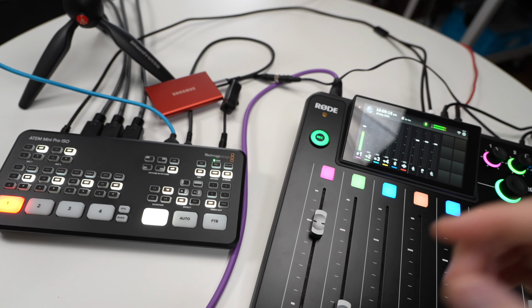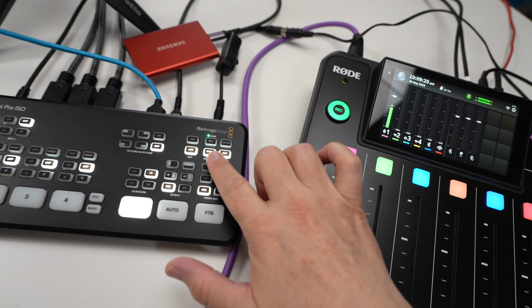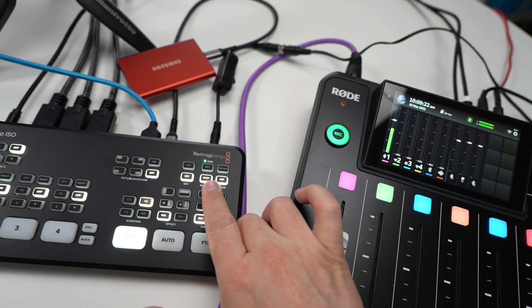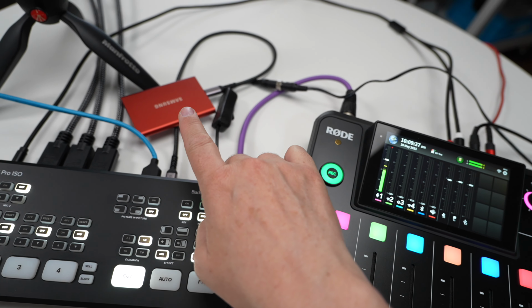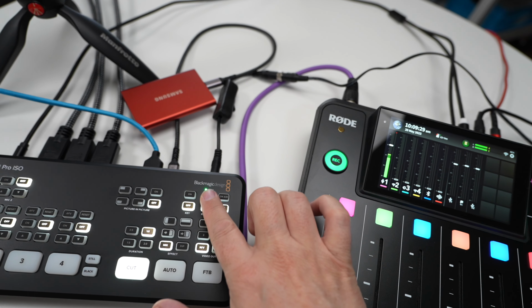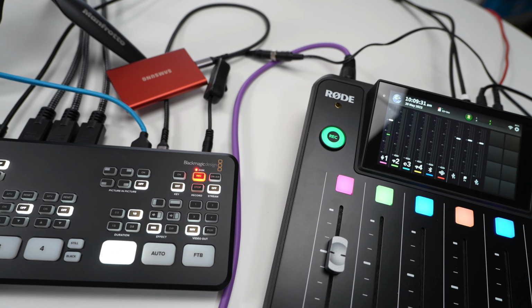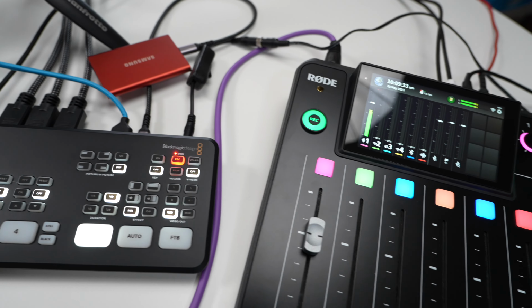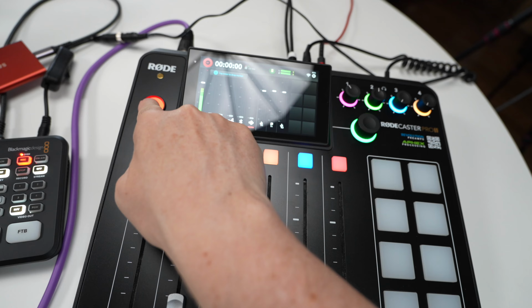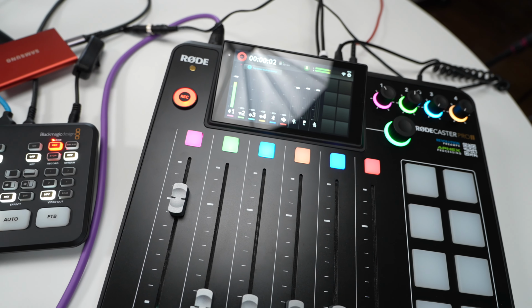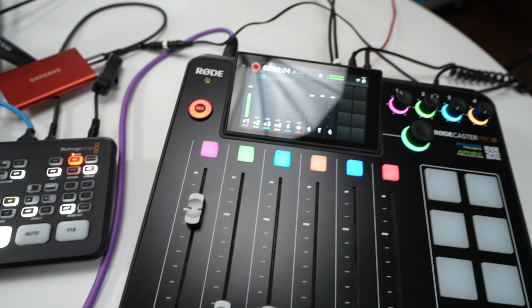So first things first, what you're going to do is right here on the ATEM Mini Pro, to record your video into the external SSD, you're going to want to hit this record button before you get going. And then what you'll want to do is head on over to the Rodecaster Pro 2. You're going to hit this record button. So all red lights, you want to make sure all the red lights are on.